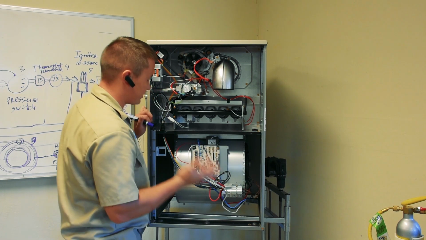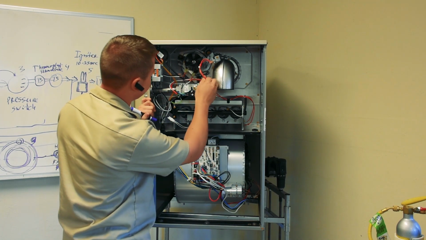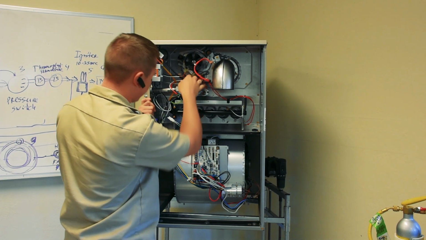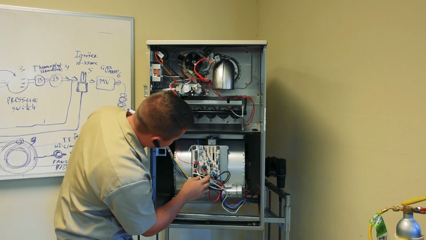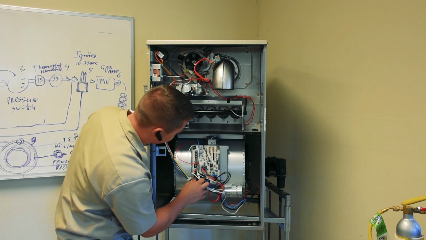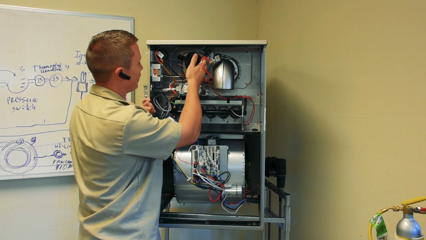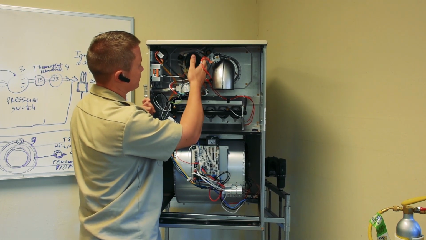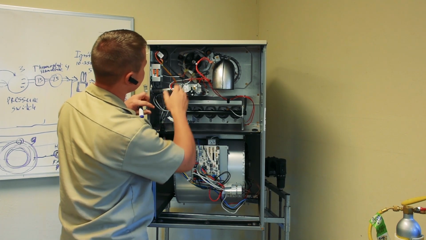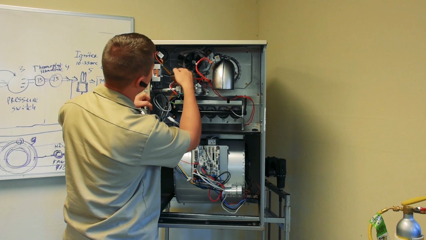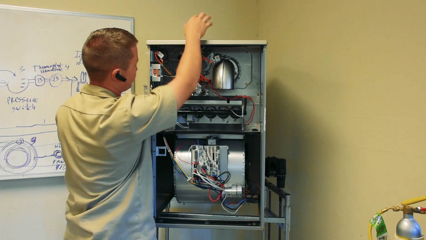What happens next: here I have a relay which is connected to the control board, and this energizes the relay, which sends power to the inducer blower wheel motor, and this motor starts running like that. It's starting to run like that. Then it goes to the heat exchanger chamber, to the room for the heat exchanger.